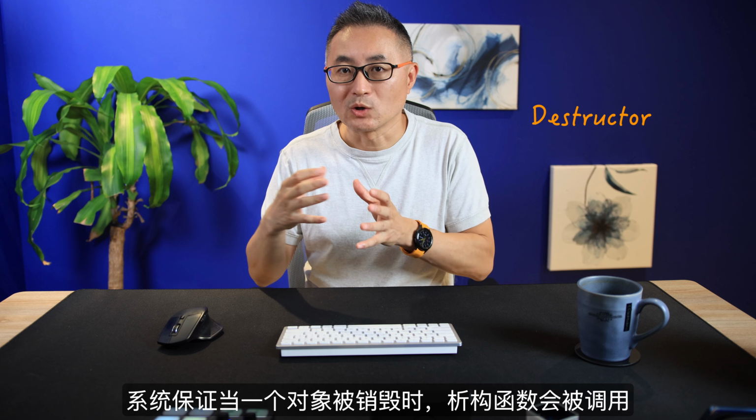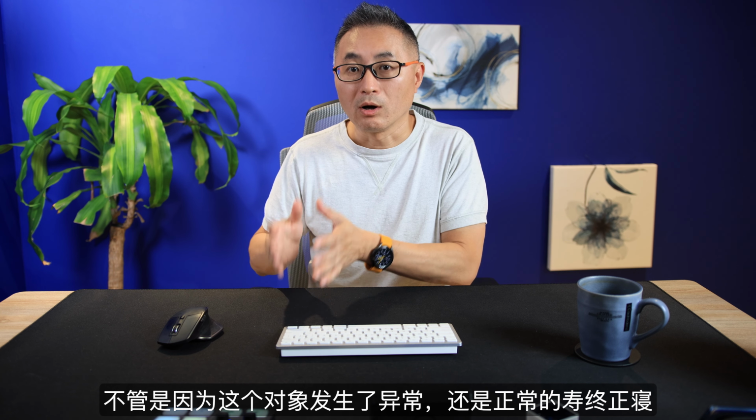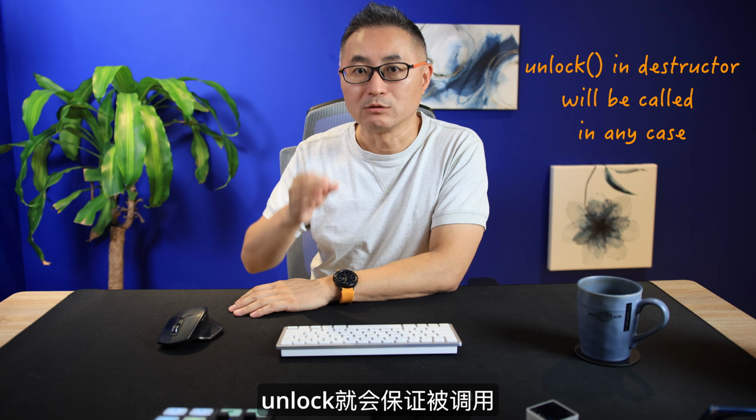How does it do it? Because C++ has a unique feature called destructor. This will be guaranteed to be called once an object gets destroyed, either because of an exception or because it just finished its work and goes out of scope. Either way, if you put the unlock function into the destructor, it will be guaranteed to be called.